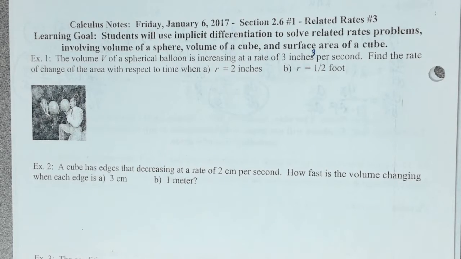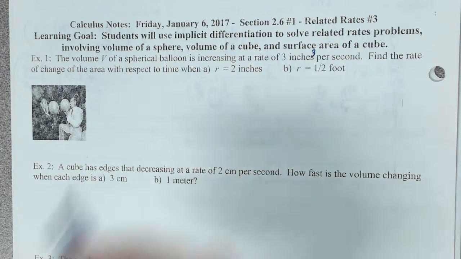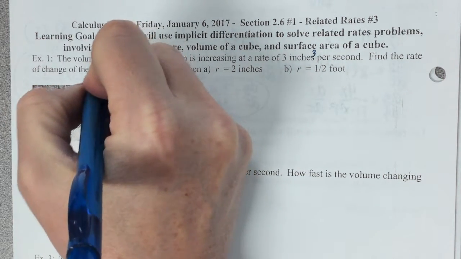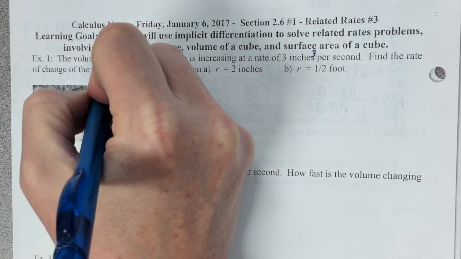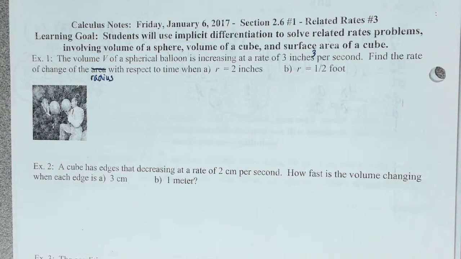Then it says find the rate of change of the area, and that word should not be area, it should be radius, with respect to time when r is 2 inches and then when r is half a foot.